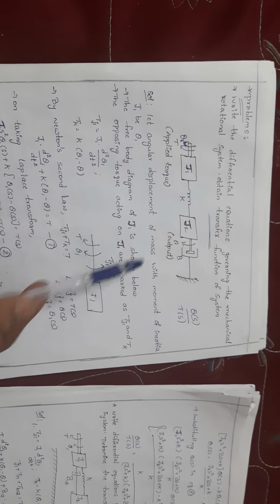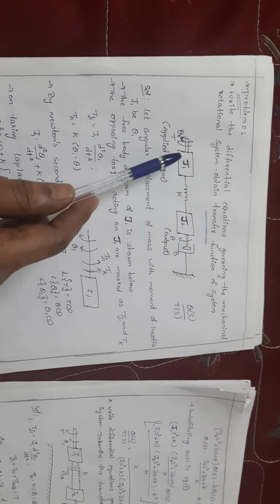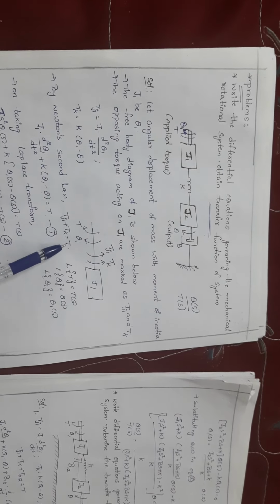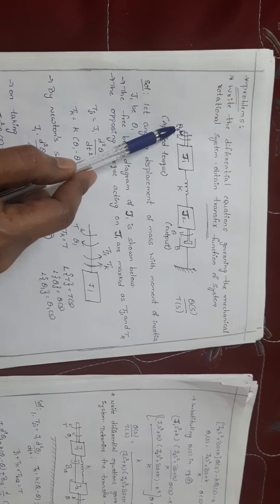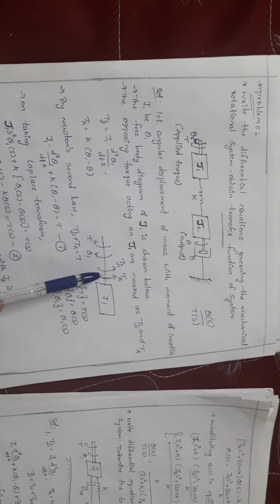Only two terms. In the translational system, what we wrote was F equals Fm plus Fb plus Fk, like that, no? Same here, you have the torque. So T is equals to Tj1 plus Tk. Here theta 1 is the angular displacement. In a mechanical translational system, x is the displacement. So T is equals to Tj1 plus Tk.